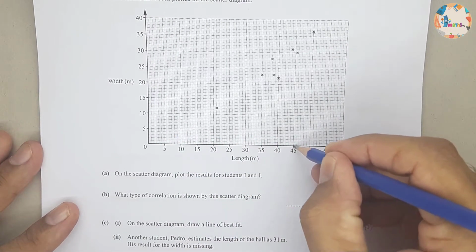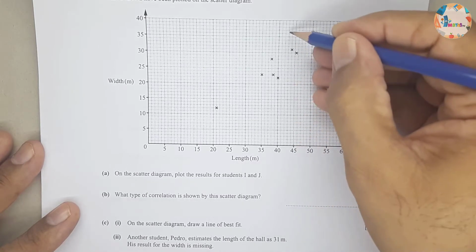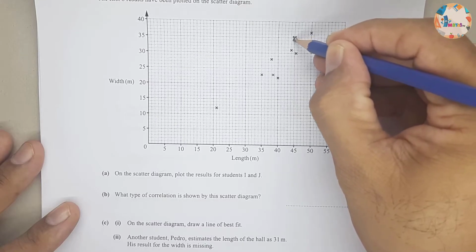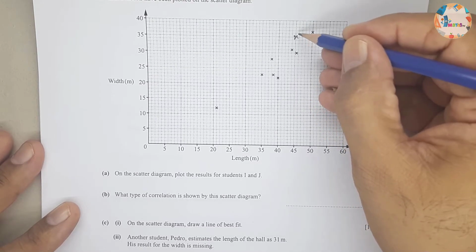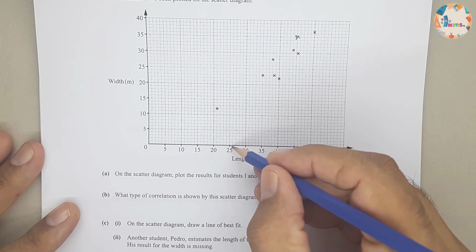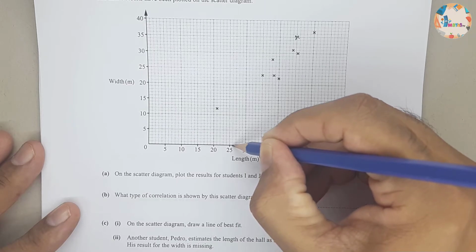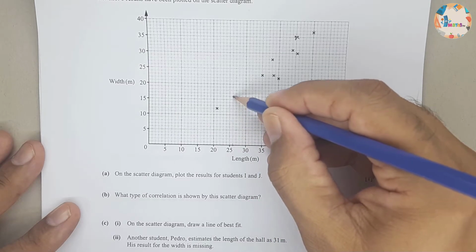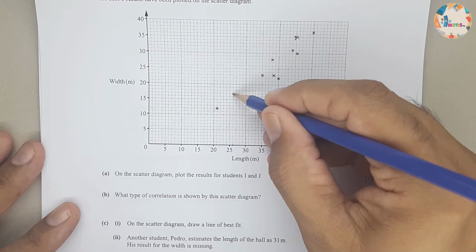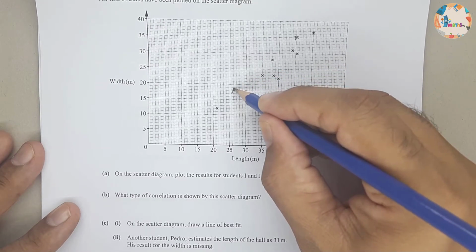So 45 is this one, and 35 will be this one. So this will be the mark which I have shown. The second reading will be 26 and 18. 26 will be this one, and for 18, this will be 15, 16, 17, and this will be 18. So this is also done.